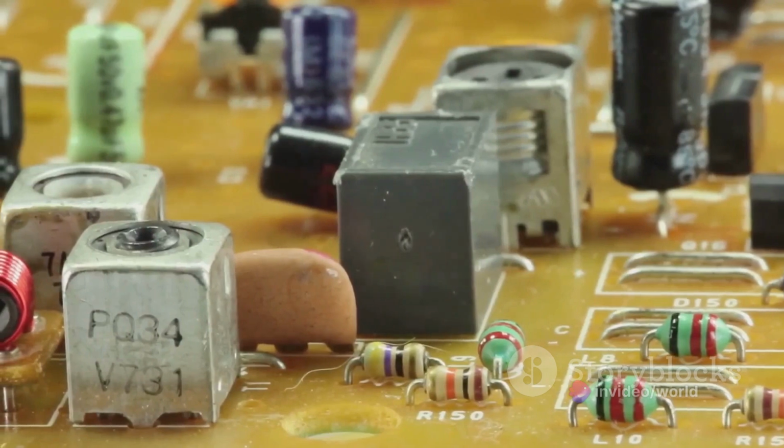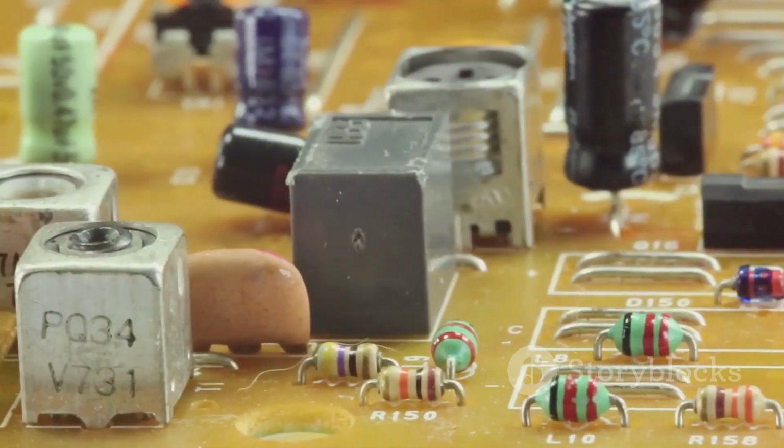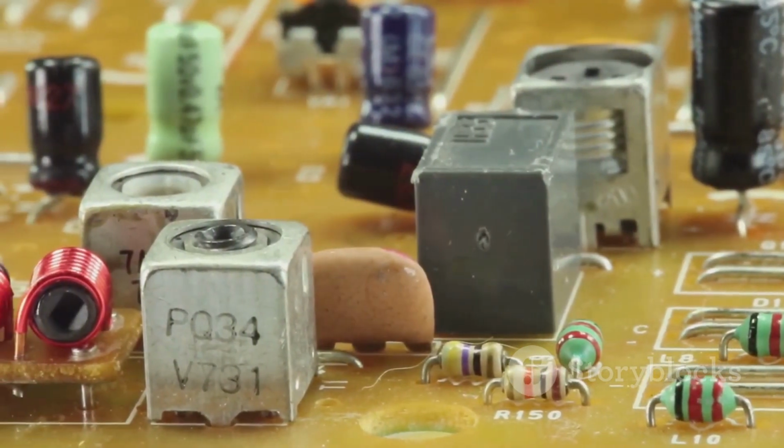Remember, every great invention started with a basic understanding of the components involved. So the next time you see a little resistor, remember the big role it plays in the world of electronics.